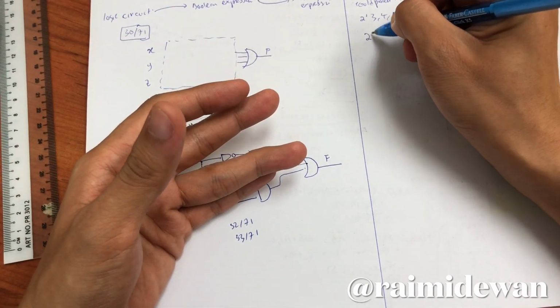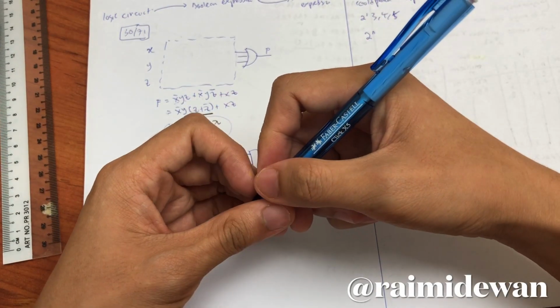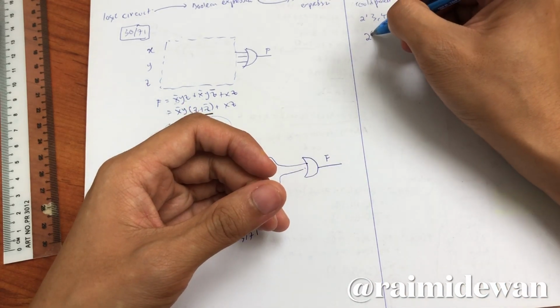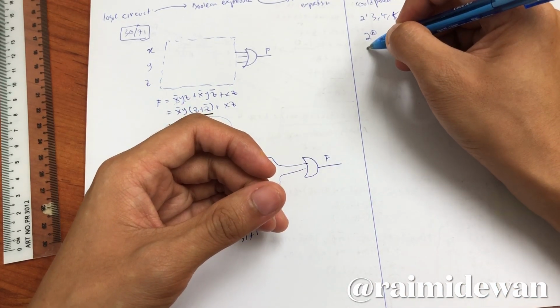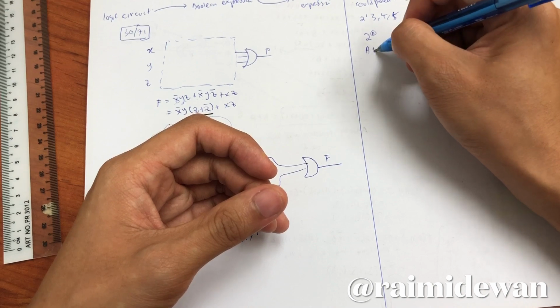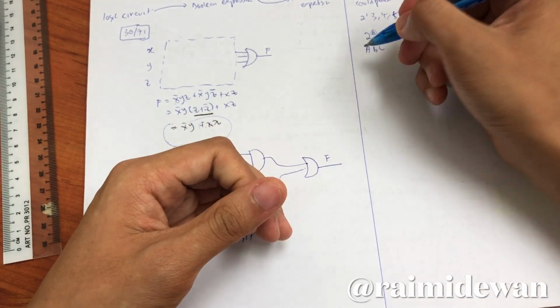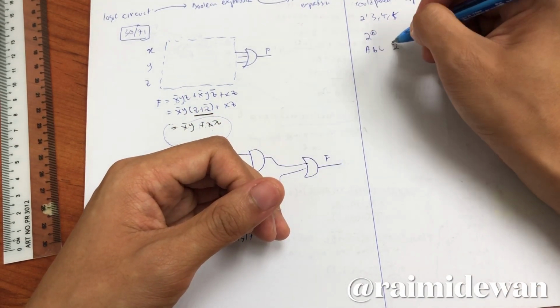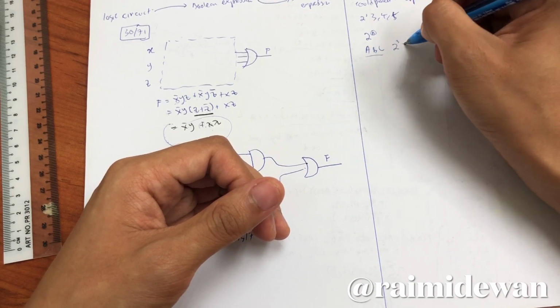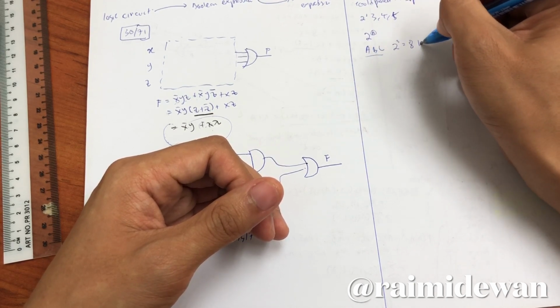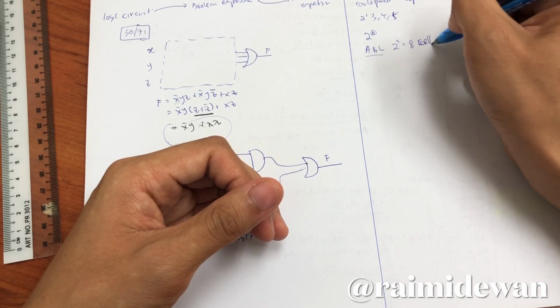You have 2 to the n, where n is the number of variables. For example, if you have three variables A, B, C, then you know you're going to have 2 to the power of 3 here. You're going to have 8 cells.